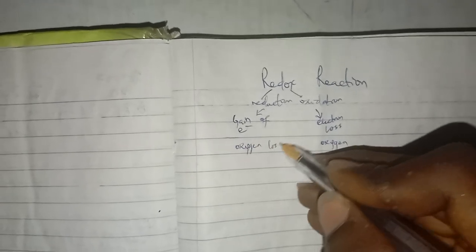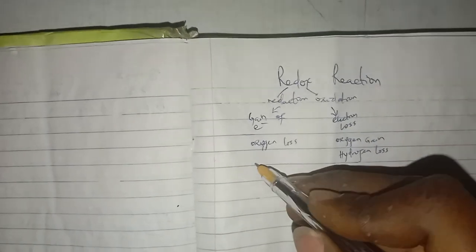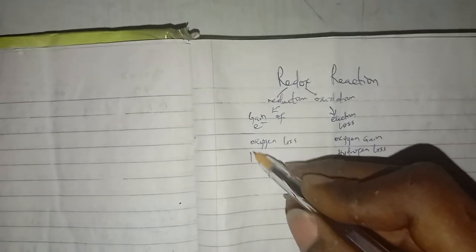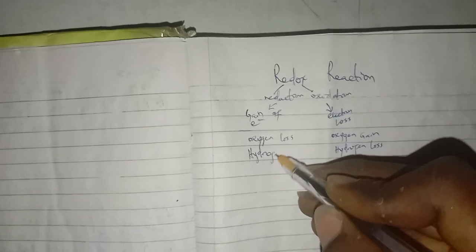So we also say that oxidation reaction is a type of reaction that involves oxygen gain, while reduction involves oxygen loss. Also, oxidation reaction involves hydrogen loss, while reduction reaction involves hydrogen gain.